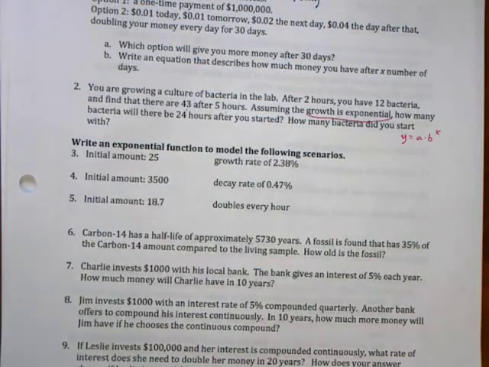Hello students, and welcome to our continuing lesson on exponential functions, particularly dealing with word problems that use exponential equations.